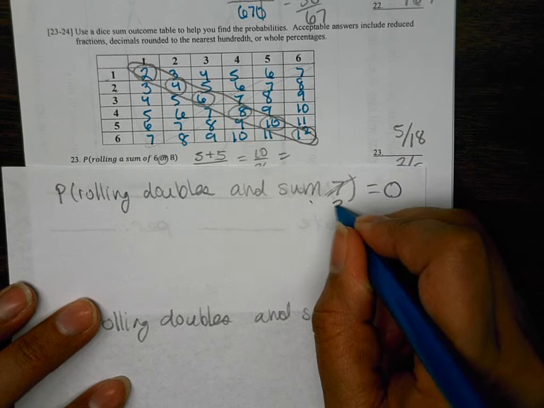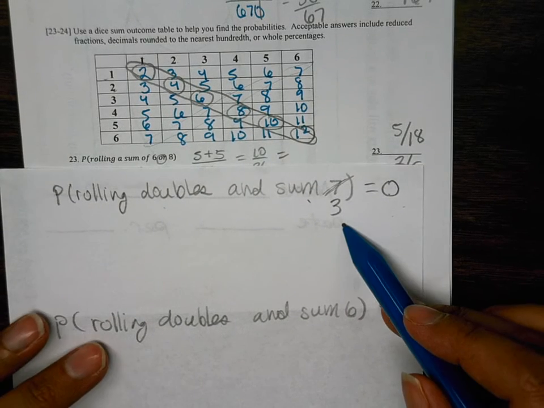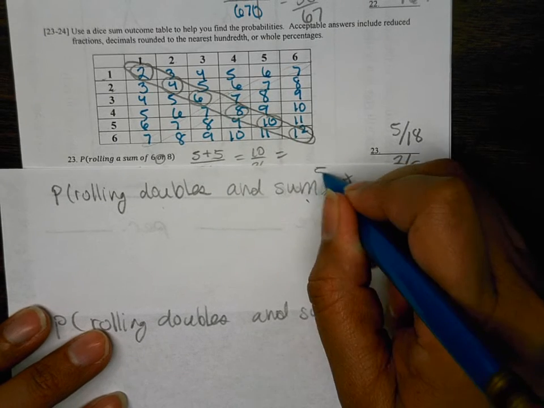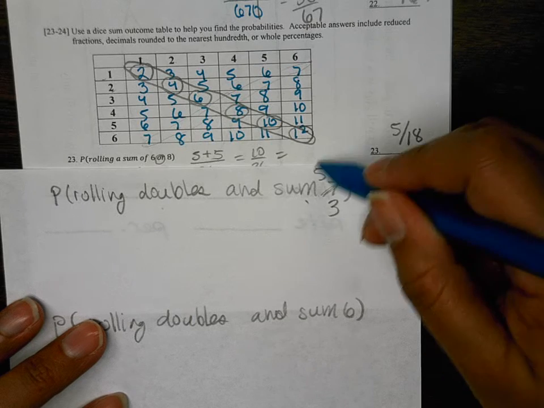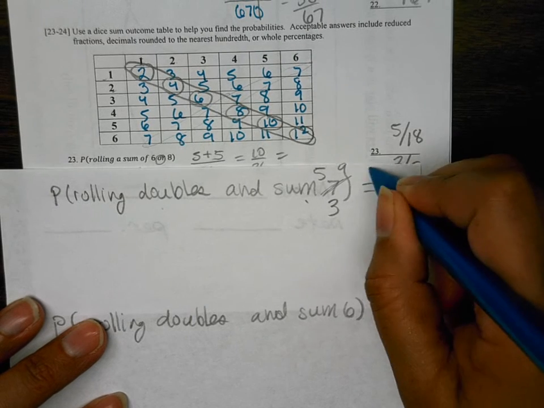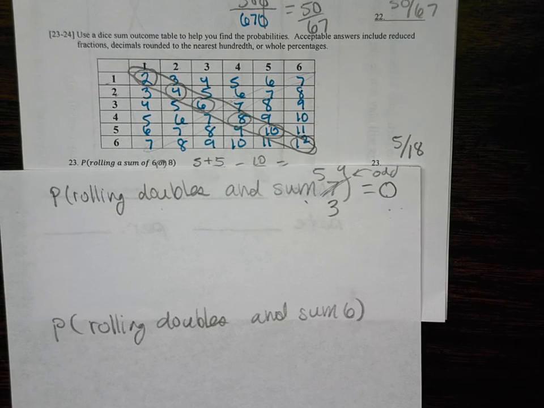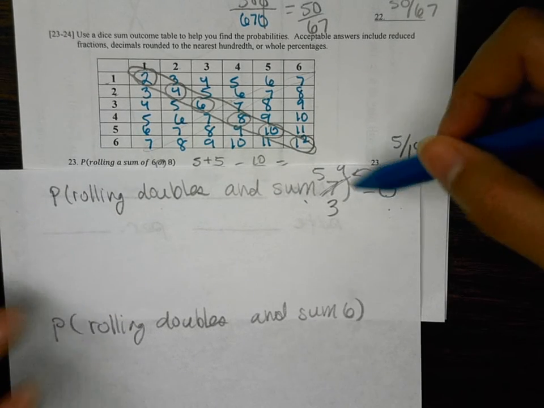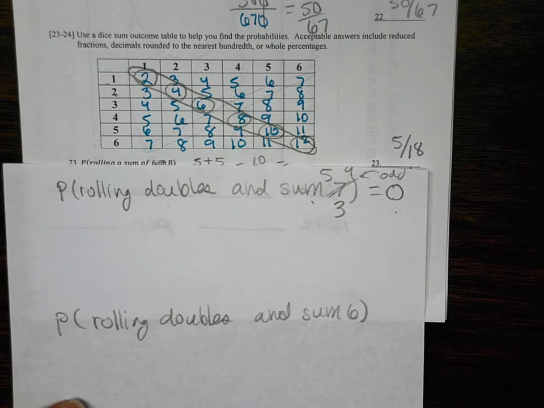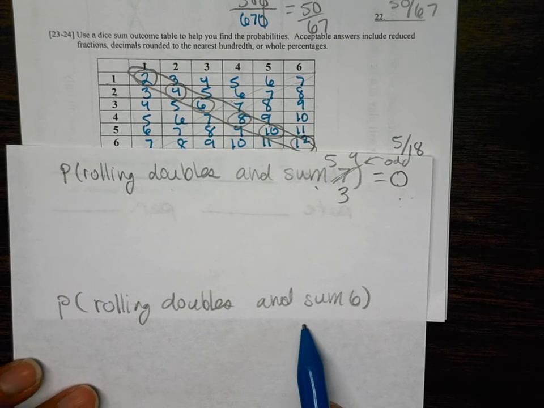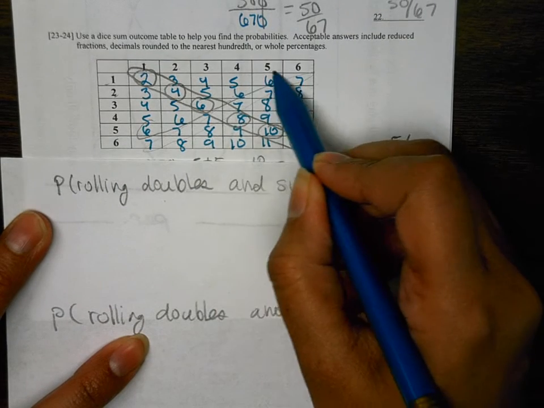Do you have an answer? 3. Do you guys agree with him? Can I roll two numbers that are the same and add up to 3? Some of you said 5. Would 5 also work? What type of number would work here? What about 9? Anything that is odd is going to give me a 0 when I'm saying doubles and an odd sum. Do you guys agree? Okay.